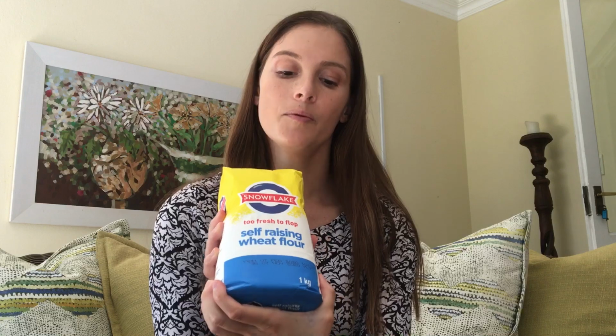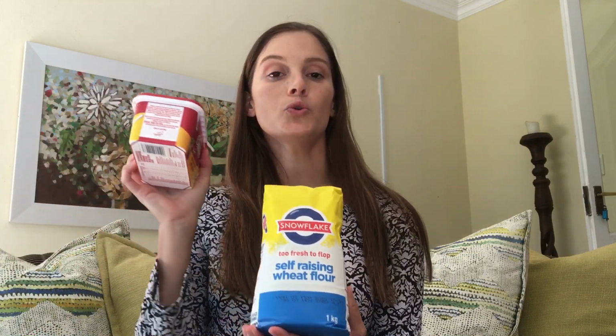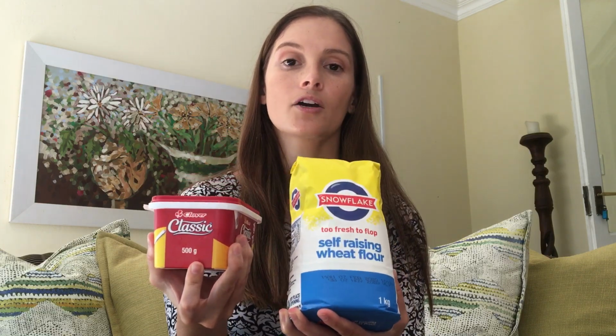This bag of flour weighs 1 kg or 1 kilogram. So 2 tubs of the margarine that weigh 500 grams is the same as 1 bag of flour. This bag of popcorn weighs 500 grams. So it's half a kg. What else did we say weighed 500 grams? Well done. It's the tub of margarine.